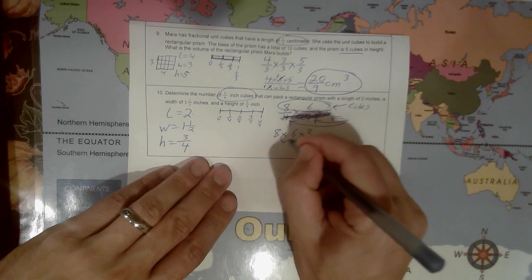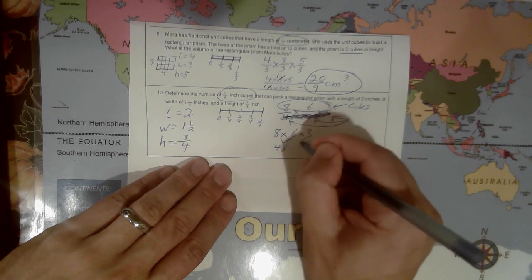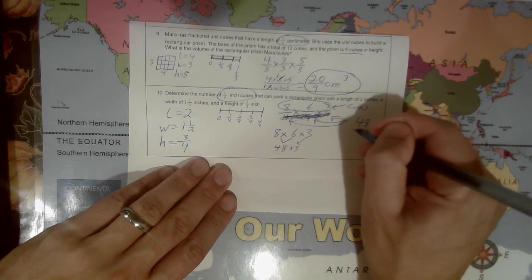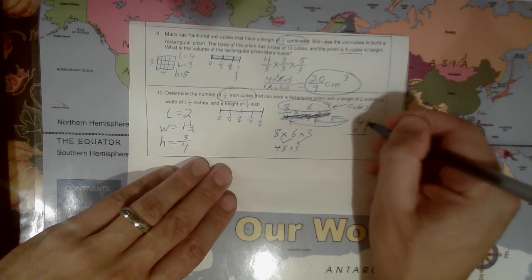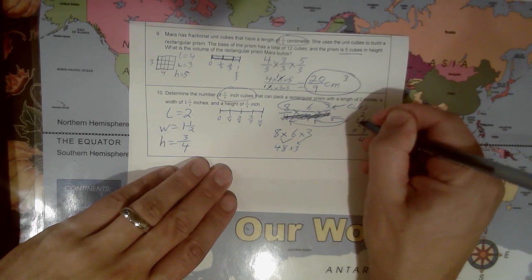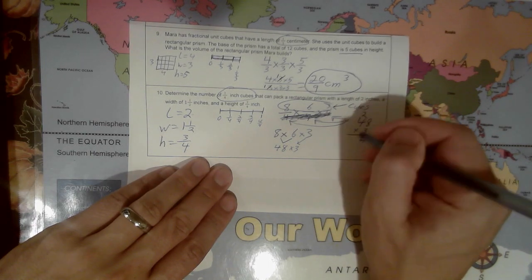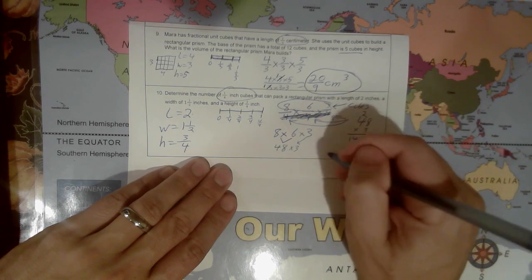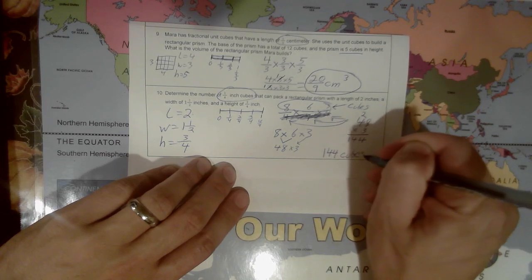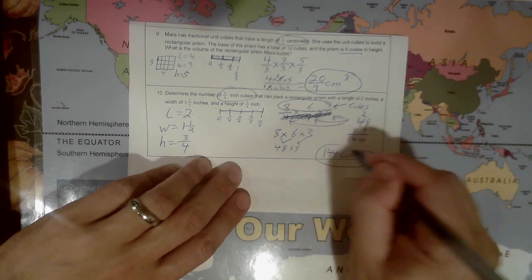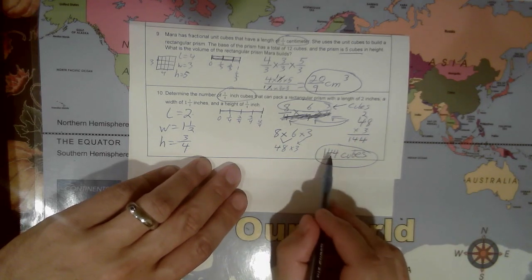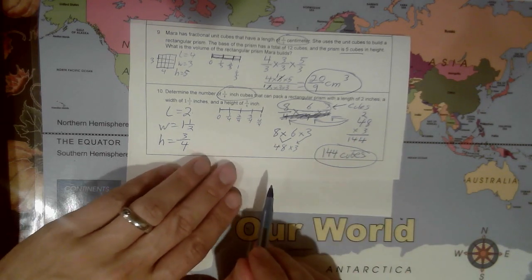8 times 6, 48. And then I got to do times 3. Maybe I want to work this out on the side. 3 times 8, 24. 3 times 4 is 12, 13, 14. So my final volume is 144 cubes. Okay, so remember, this is not inches cubed. This is how many of the cubes we have. So I have 144 cubes in here.